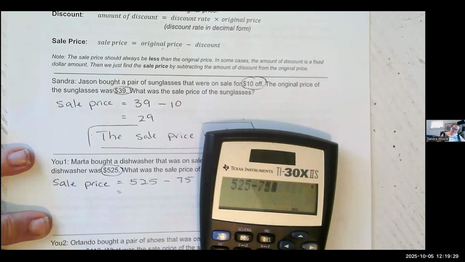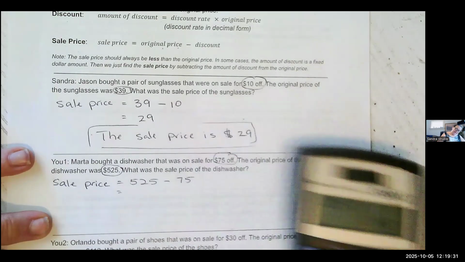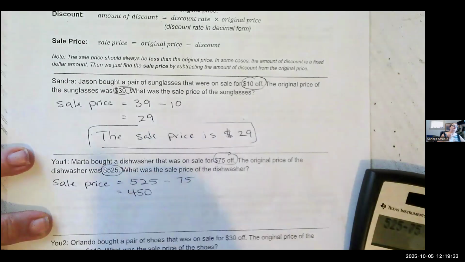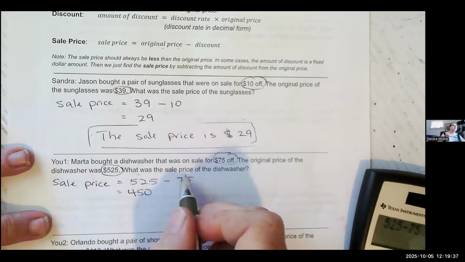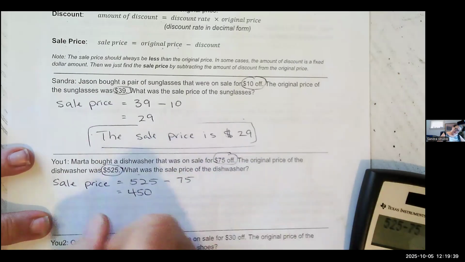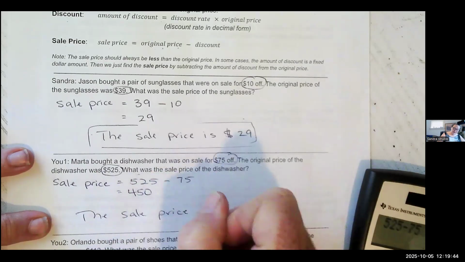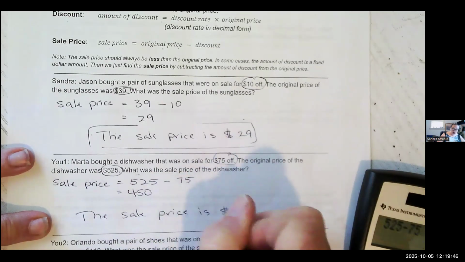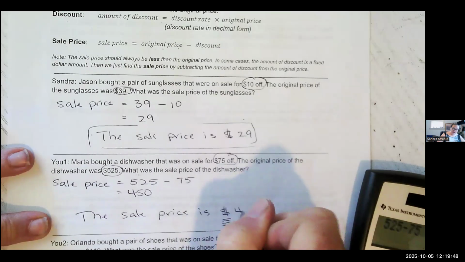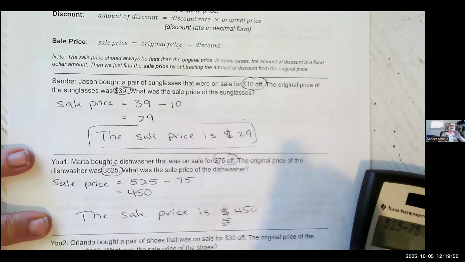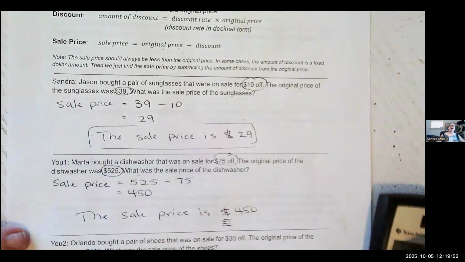So 525 minus 75 is 450. Please do not leave it in this form. You need to at least give me a dollar sign. I would prefer you to give me the sale price of the dishwasher. The sale price is, was, will be, pick a verb, is dollar sign, this is huge, $450. And the dollar sign always goes to the left of the number, not behind the number.